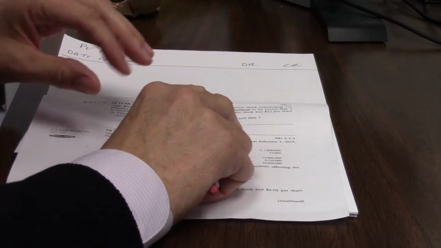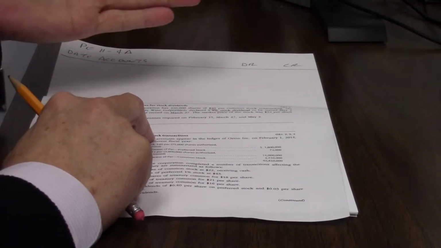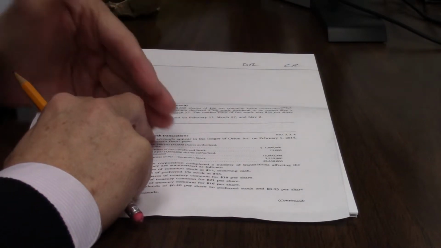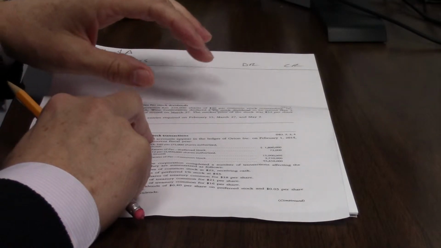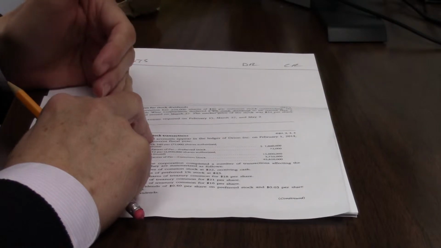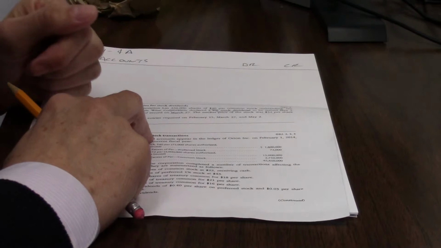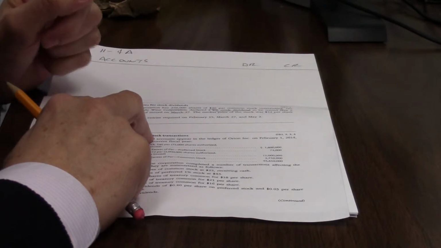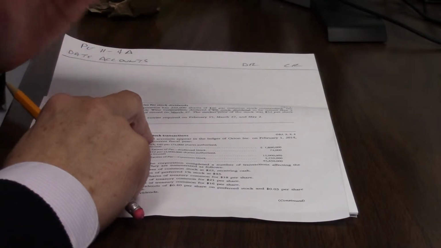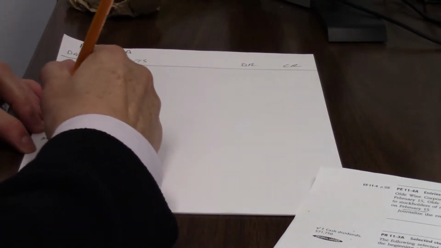It's kind of like we're issuing stock again with a par value and a market price, but in this case, we're not getting cash in for it. We're giving this stock out. But we still have to split up that par value and that paid in capital in excess of par. All right, so we have to split those up again. So we've got a little bit of math to do, not a lot.